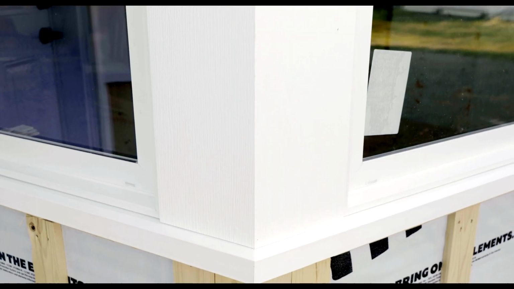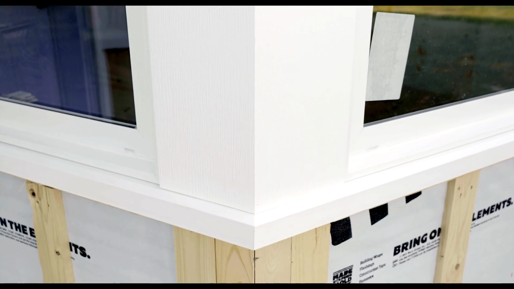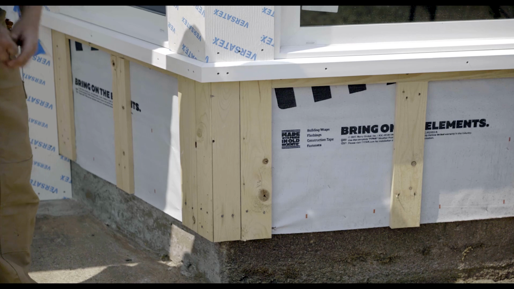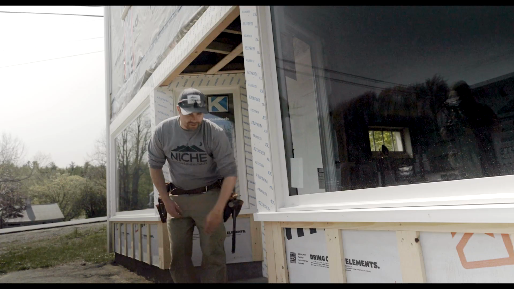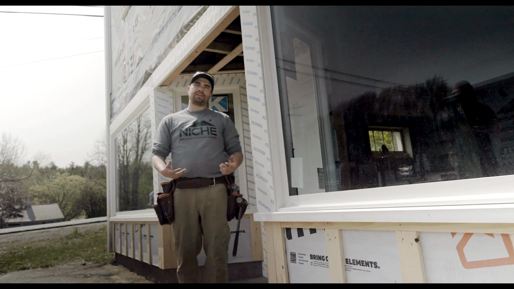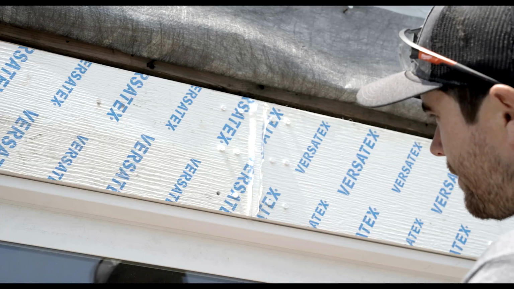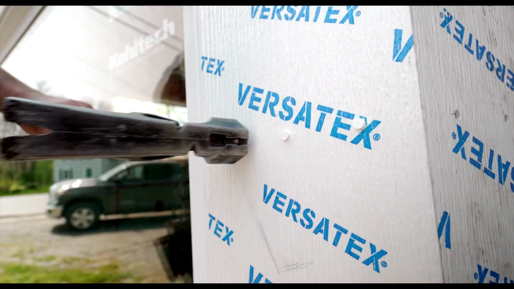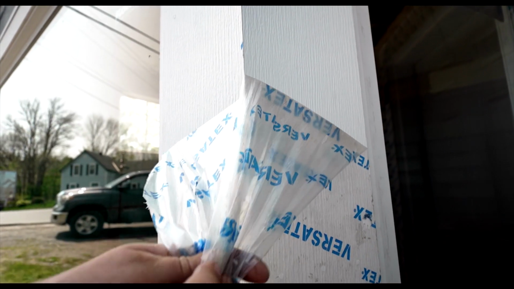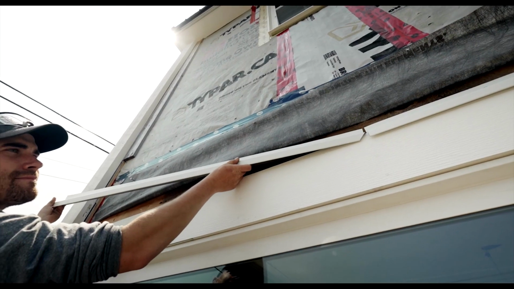We just finished installing our sill. It gave us a little bit of trouble, but we're happy with the fit now. I'm going to be fabricating some panels to go below our windows, and I'm going to be installing them at a later date. All we have left to do now is to plug our holes, peel off this protective film, and install our drip cap flashing above.